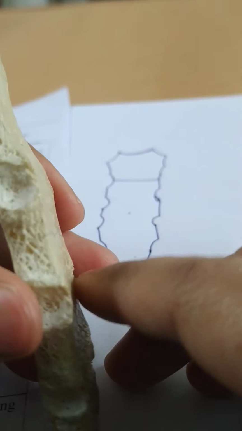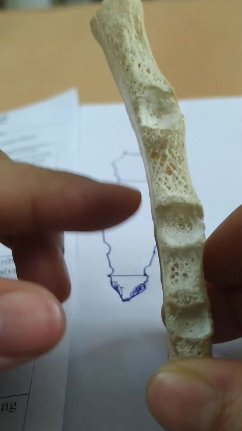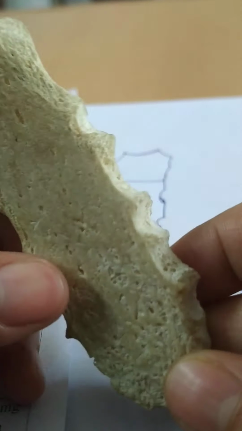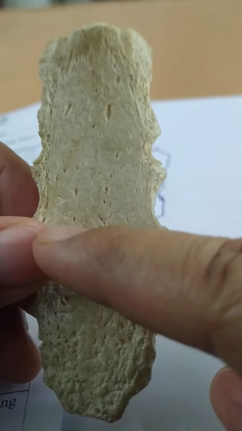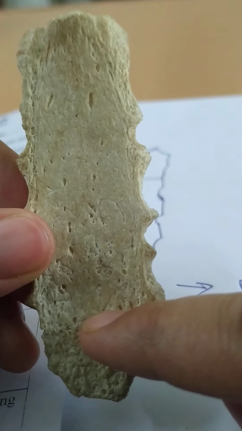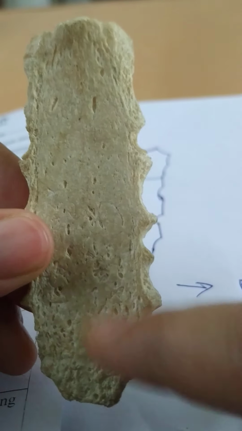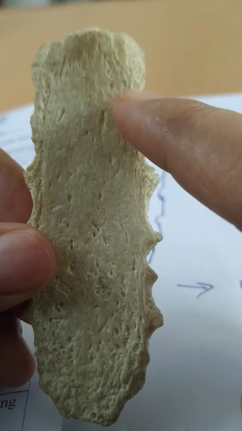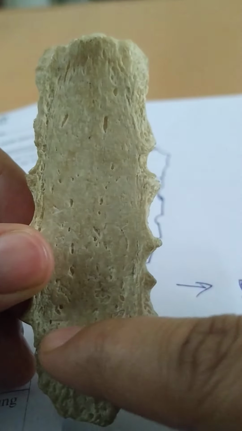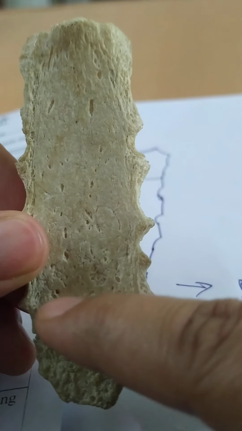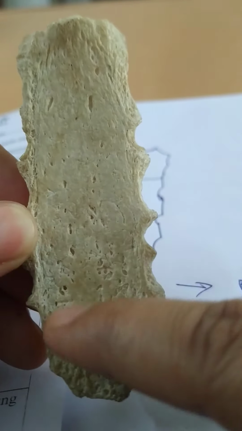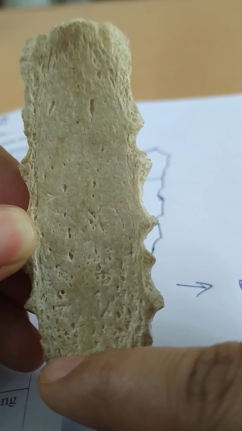The posterior surface is slightly concave, and it usually presents 3 faint ridges. It gives attachment to the sternocostalis muscle, and it is related to the pleura on both sides, and on the left lower side, it is related to the pericardium.